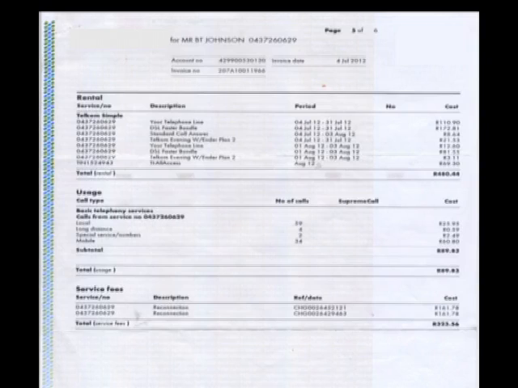The second page details how the current amounts are calculated. The customer would be able to see how much was charged for different services. The rest of the pages in this invoice list the calls made by the customer. This is done so that the customer can check if he has been incorrectly charged.